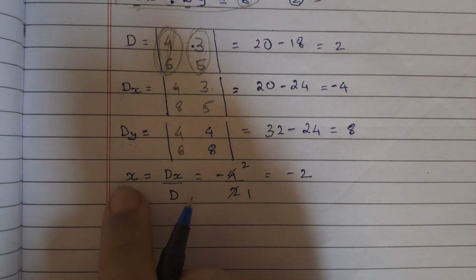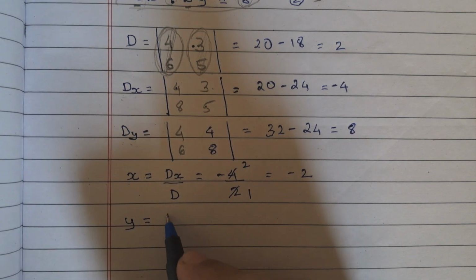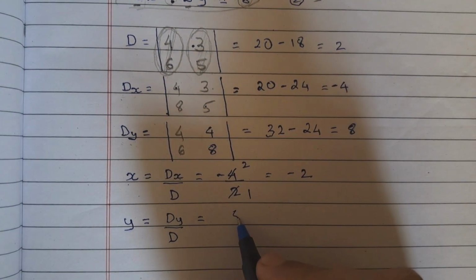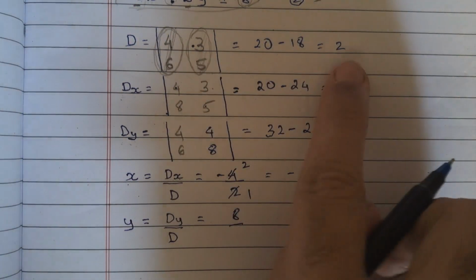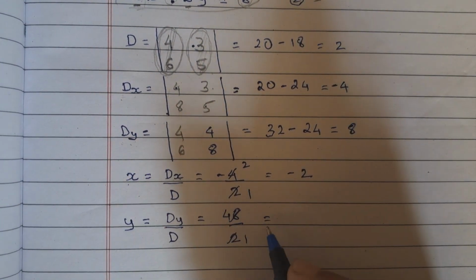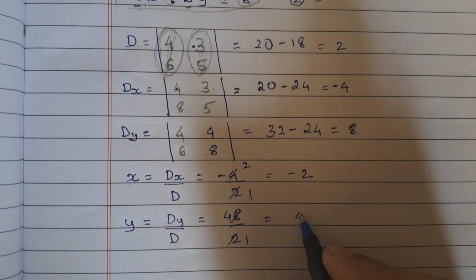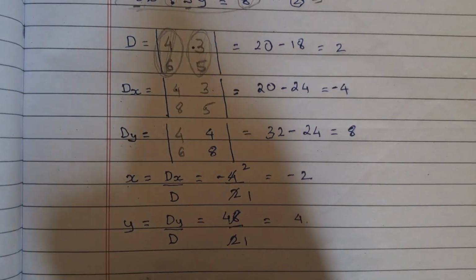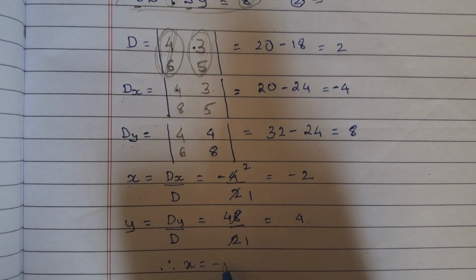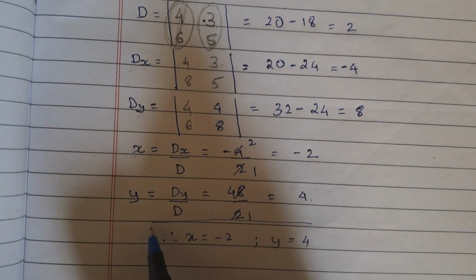Simple as that. Now in order to find the value of y, what should we do? dx we used for x, so for y we will use dy and divide by d. What is dy? dy is over here, 8. And what is d? d is 2. Now also cancellation is possible. Let's cancel them off. 2 1s are 2, 2 4s are 8. So the value is 4. And hence we have the value of x and y. x is minus 2 and y is 4. And this is the way how you can solve linear equations using Cramer's rule.